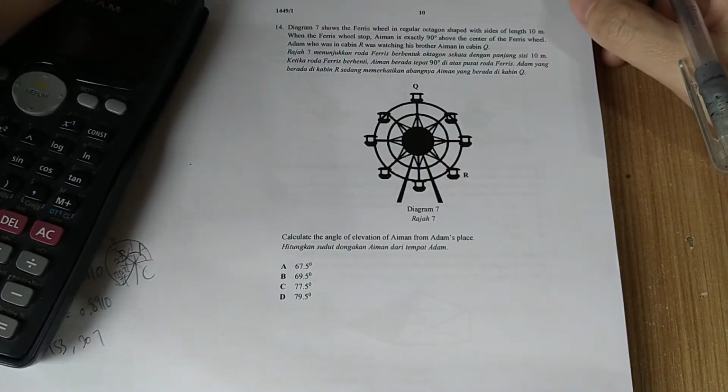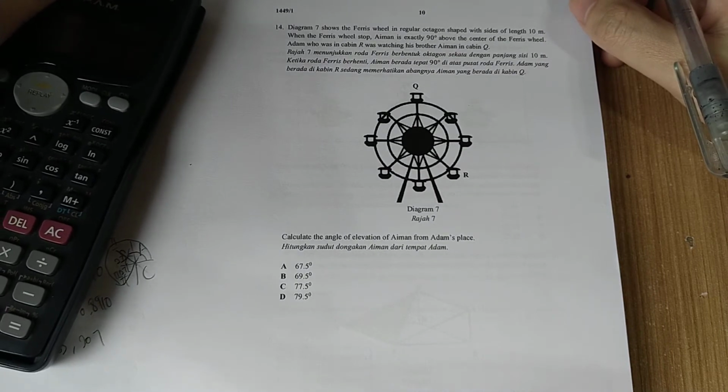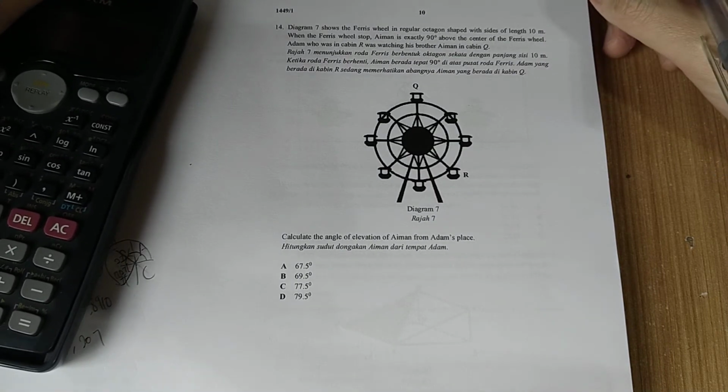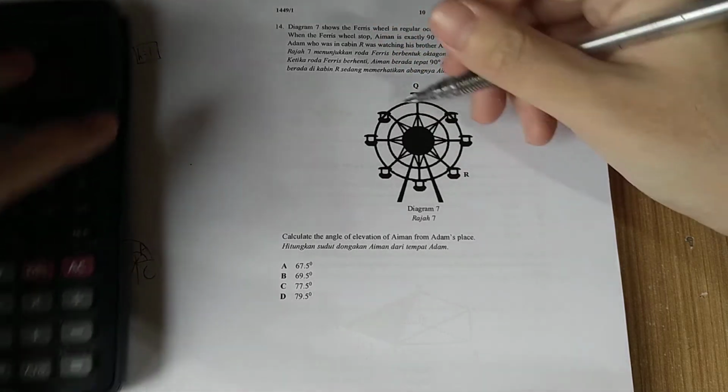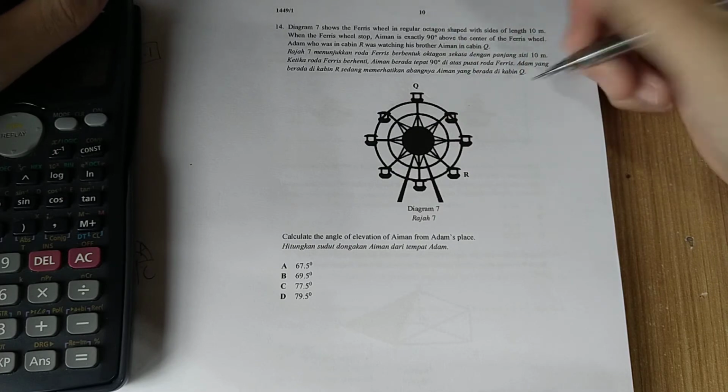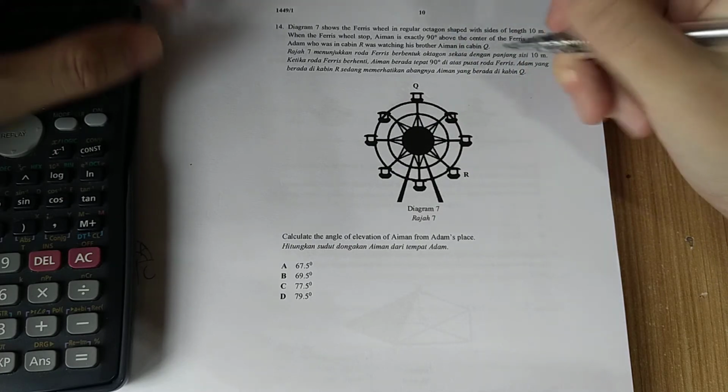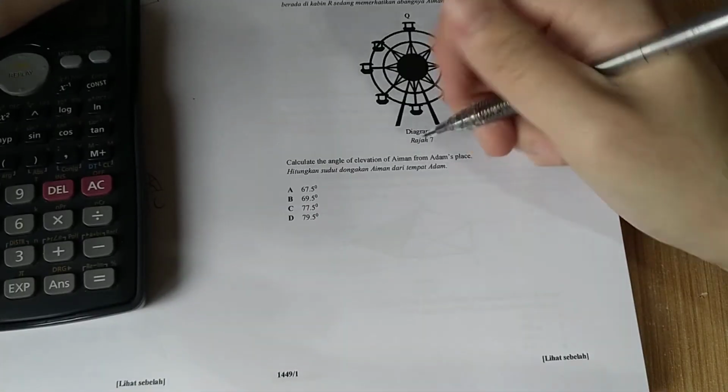Alright. Okay, number 14 here. So Diagram 7 shows the Ferris wheel in regular octagon shape with sides of length 10 meters. Oh, it's a regular octagon. I don't like this diagram. I'll draw one by myself. I'll draw a nicer one.